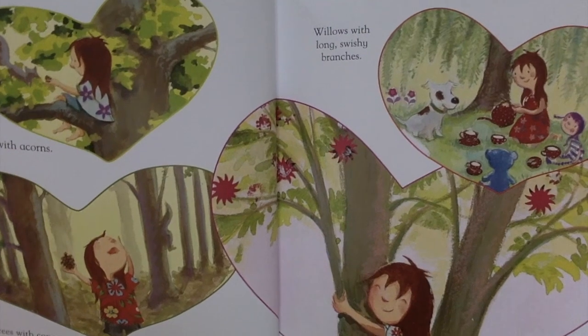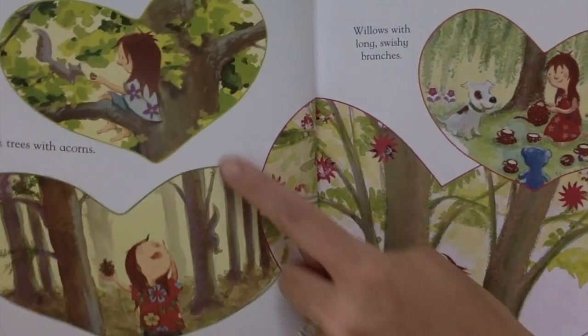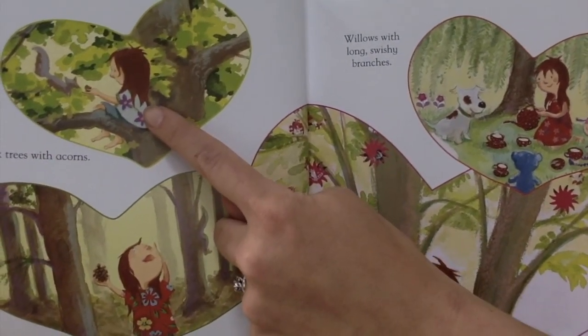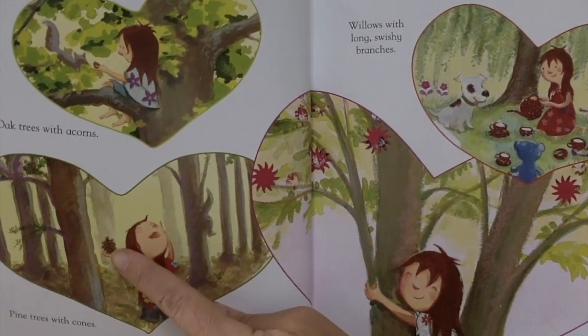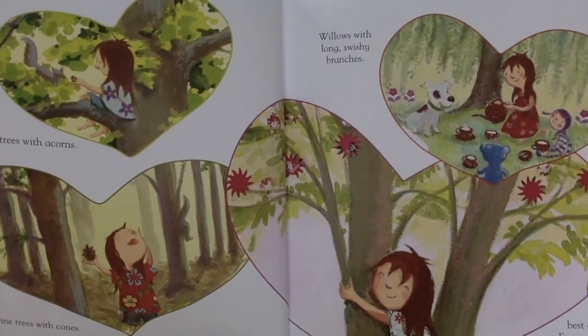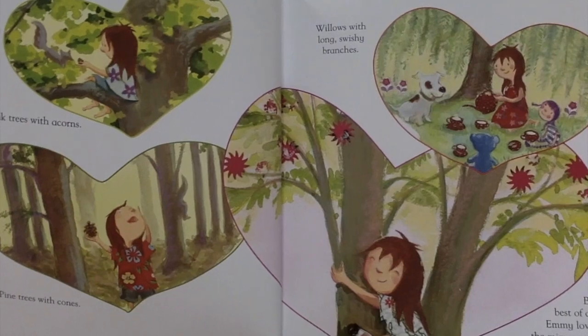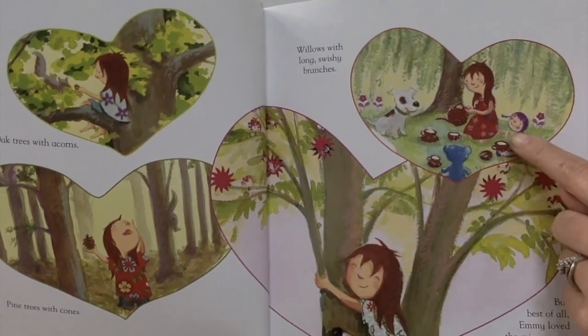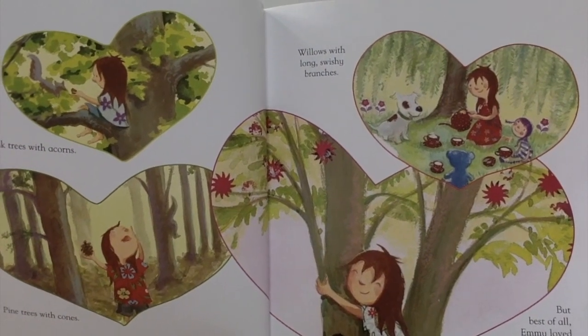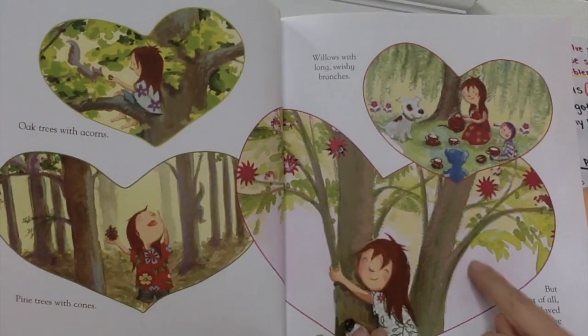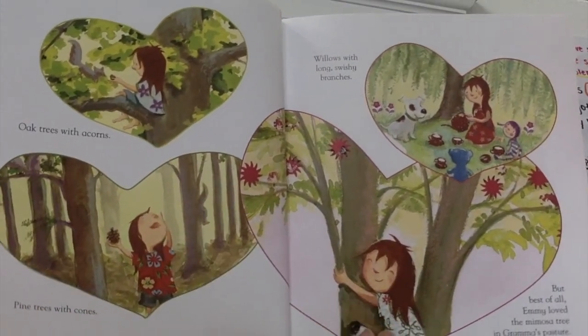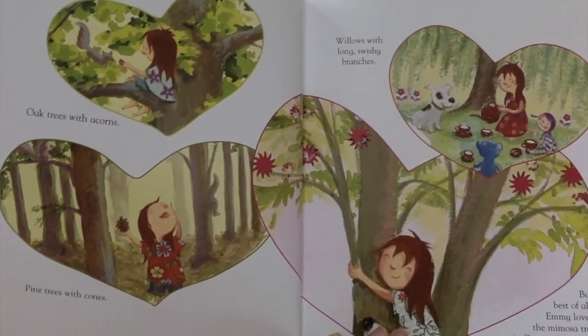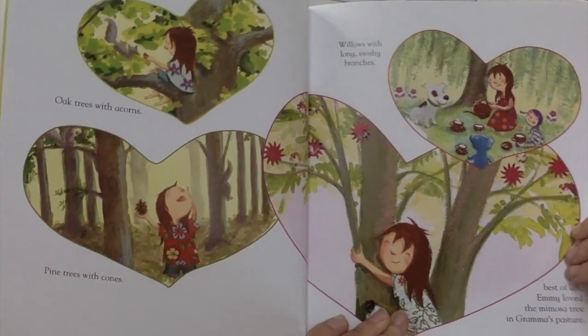Take a look at what Emmy is doing. I see she's sitting in a tree feeding a squirrel. It looks like she has a tree part right there, like a pine cone, and she's kind of looking around in the forest. Oh, she's giving a tree a hug. Oh, she has a nice tea party under the tree. Do you see her sister in any of these pictures? What about her mommy and her daddy? Let's keep that in mind.